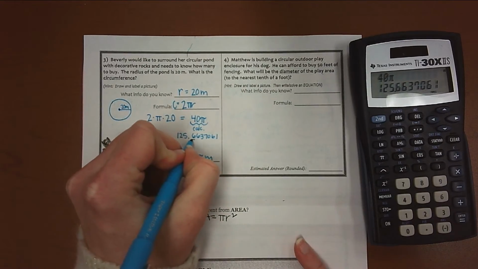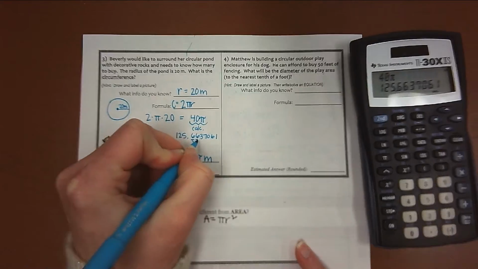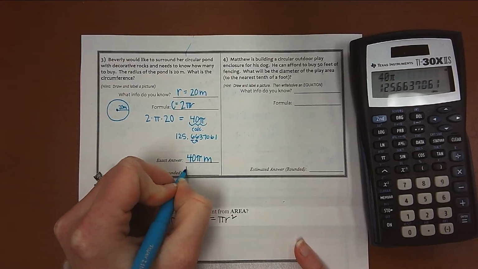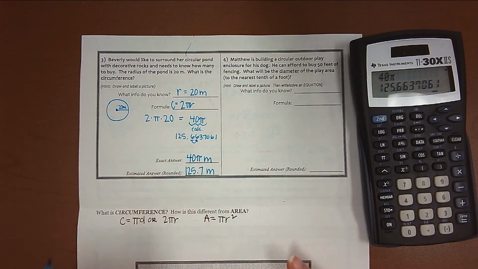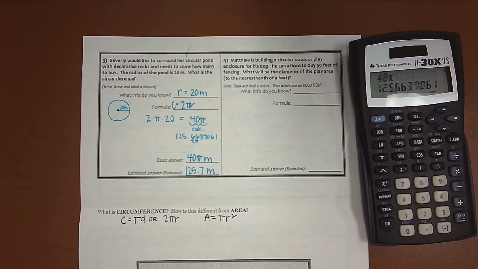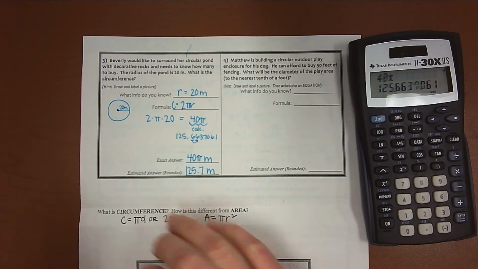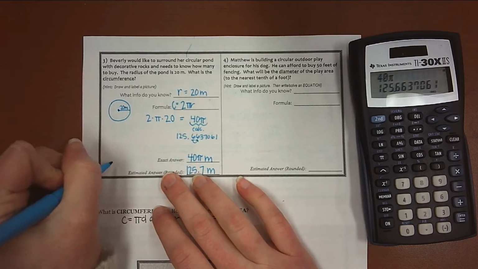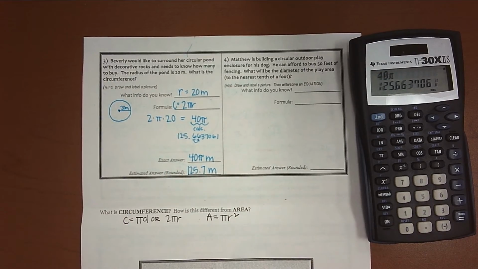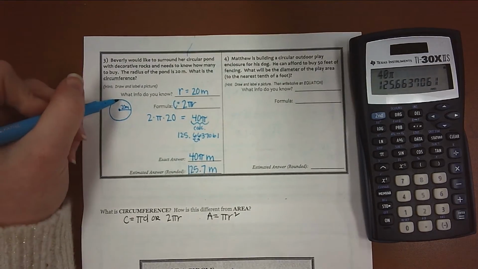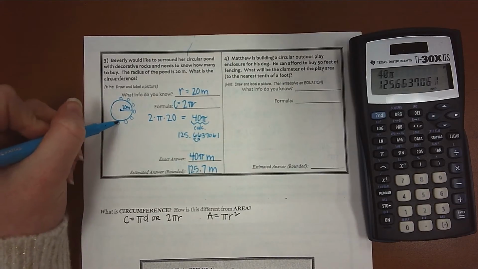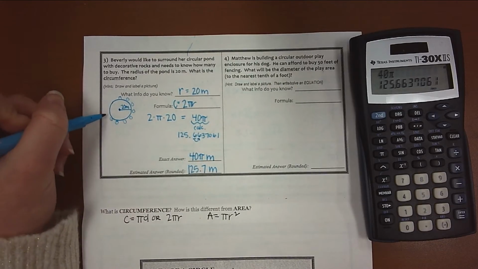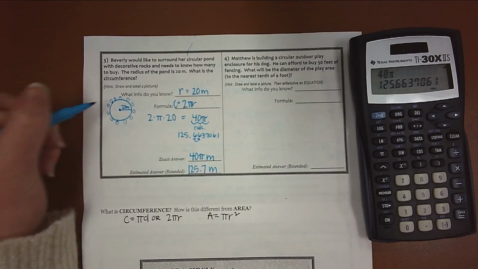So in this case, the 6 looks at the 6. This 6 tells this 6 to round up, and I get 125 and 7/10 meters for my estimated answer. So you can use that, or you can use 3.14 for pi as you need to. So what that means is that she's going to need rocks to go around her pond that can cover a length of about 125 and 7/10 meters.